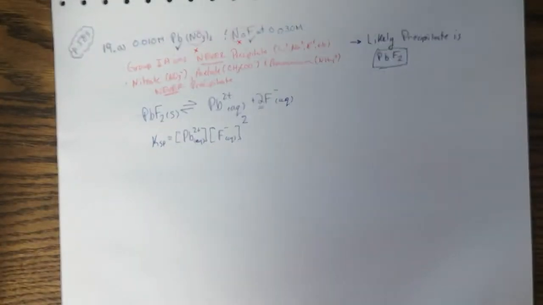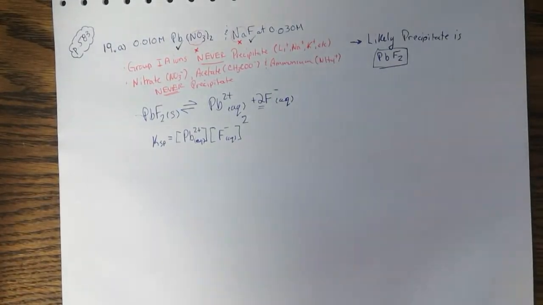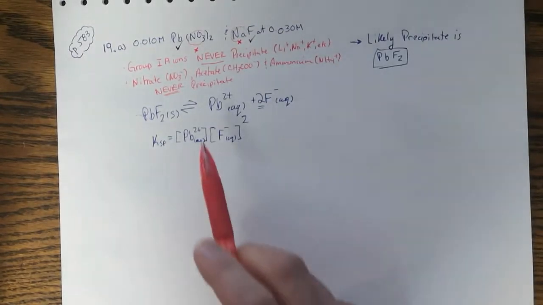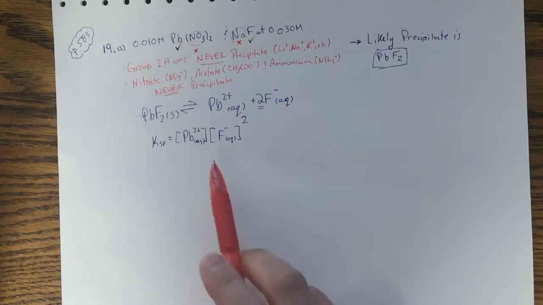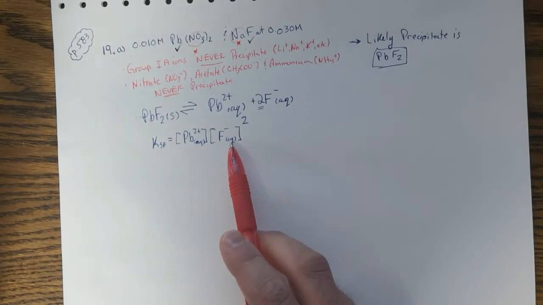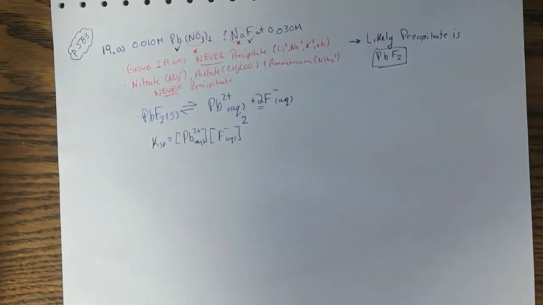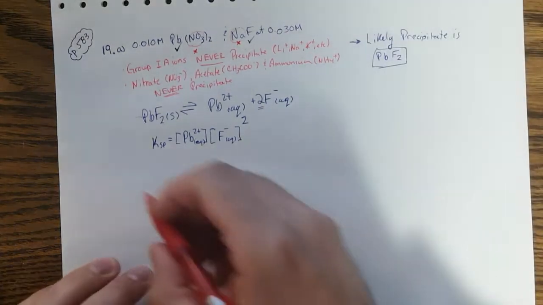All right, so we've done all the background information. Now what we need to do is we need to determine what is the concentration of lead. Well, we were given that in the question. What is the concentration of fluoride? Well, we were given that in the question. So let's determine that.